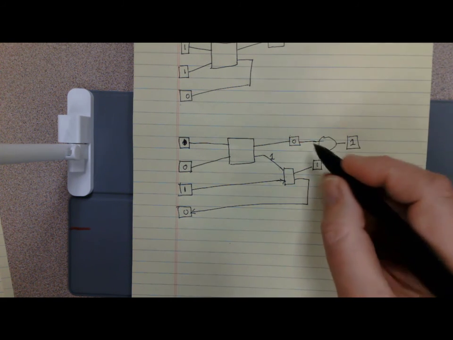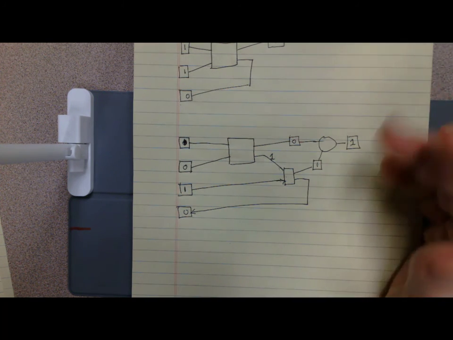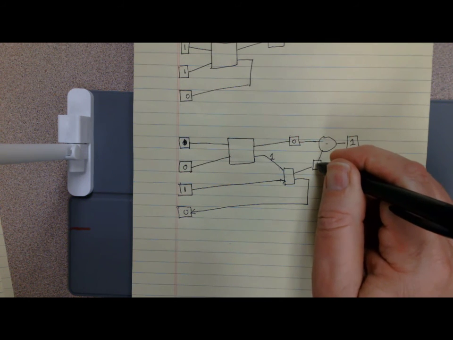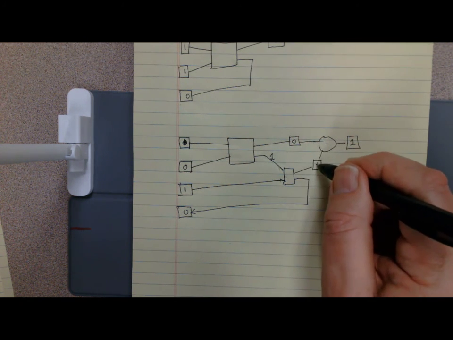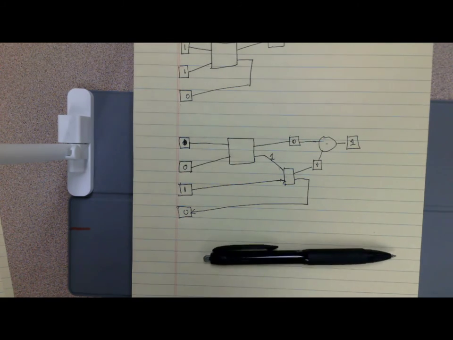And I could just do another half adder there, but that's just too much overkill. I'm going to show you my solution in the next piece of this video for combining my carry out here and my carry out here to get the final carry out.